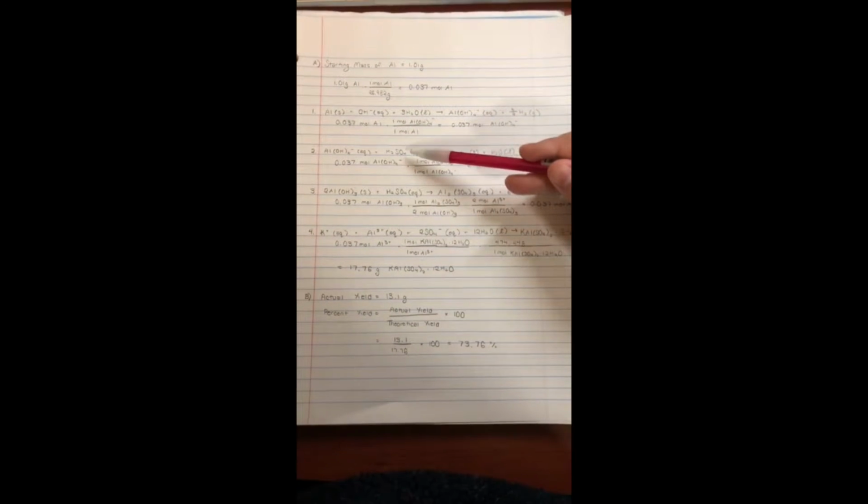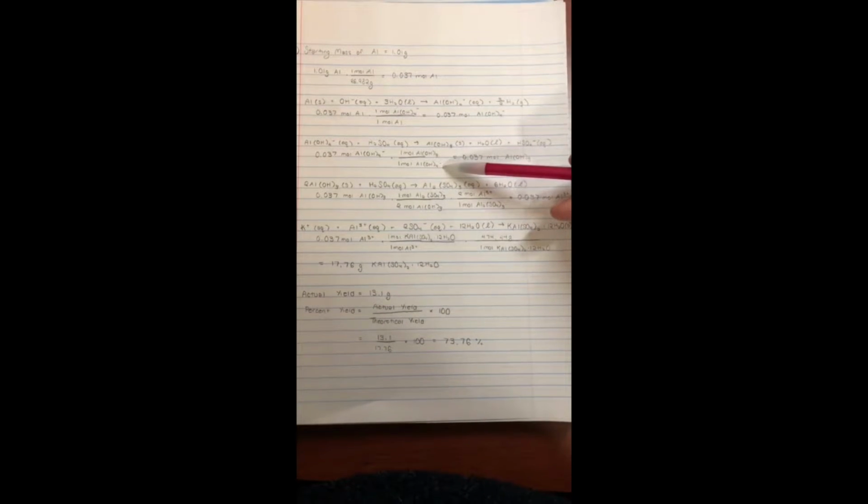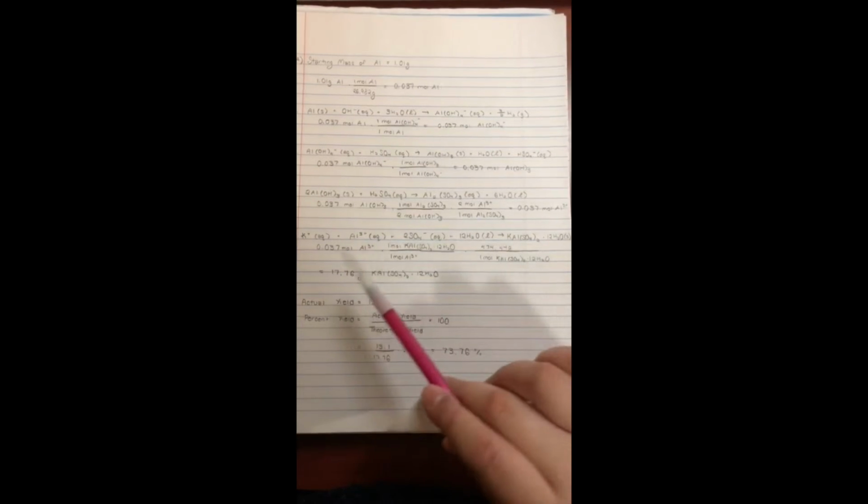So moving into the second equation, we have Al(OH)4 minus plus H2SO4 yields Al(OH)3 plus H2O plus HSO4 minus. Using the molar ratios once again between Al(OH)3 and Al(OH)4 minus, we can solve that there will be 0.037 moles of Al(OH)3.